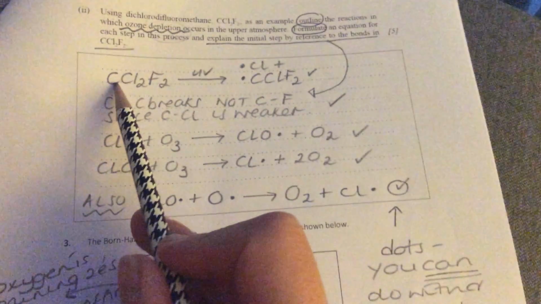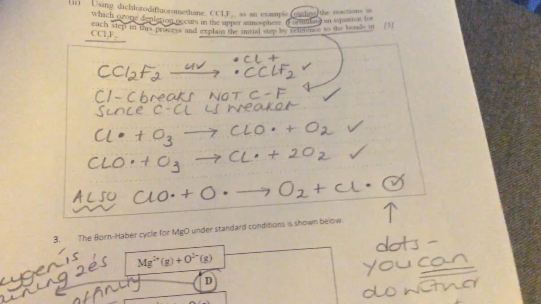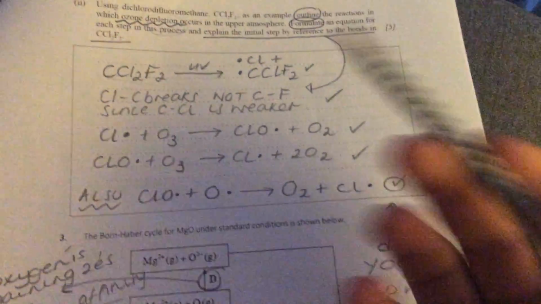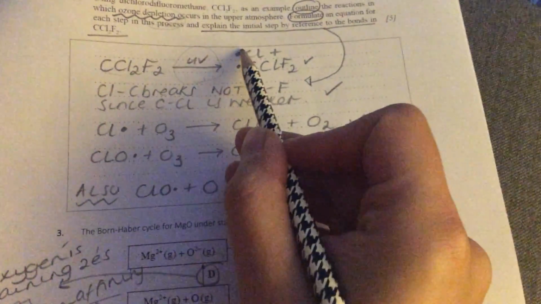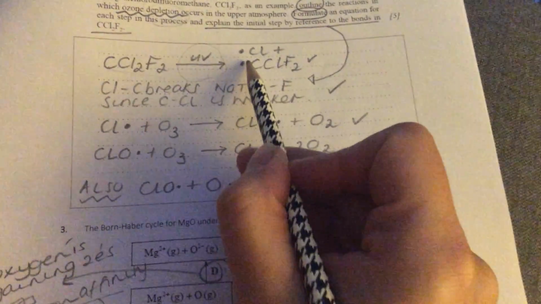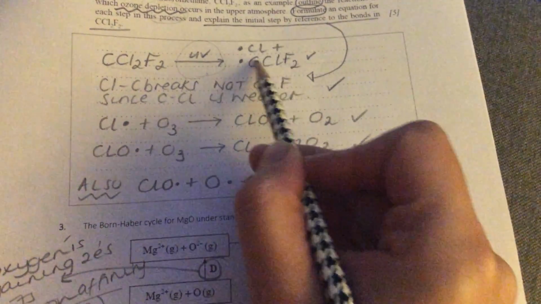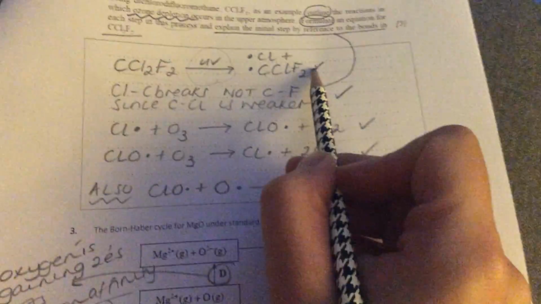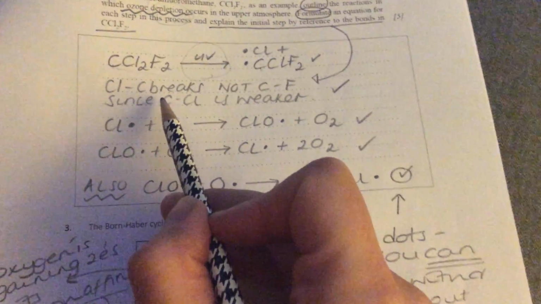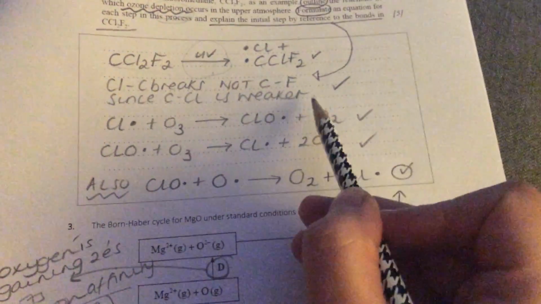to the bonds. So the initial step is when you've got your chlorofluorocarbon, you apply UV light and it splits into radicals. So a Cl radical and a CClF2 radical, 1 mark. Why does it do that? Why doesn't the fluorine come off? Because the chlorine bond to the carbon is weaker than the fluorine bond, so it's easier to break. So that would get you the 2nd mark.